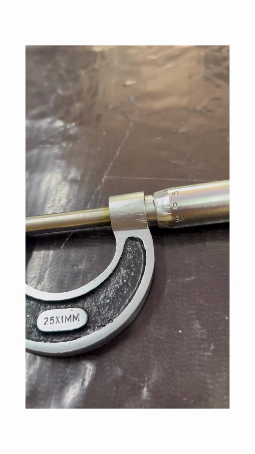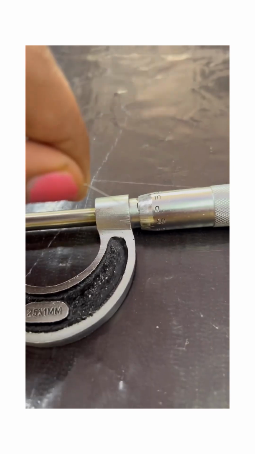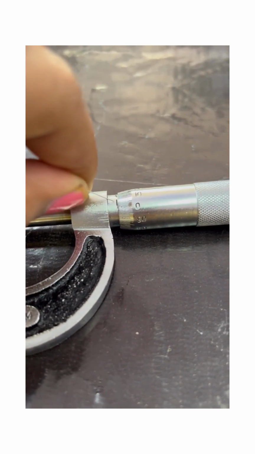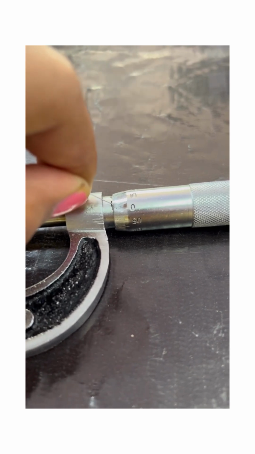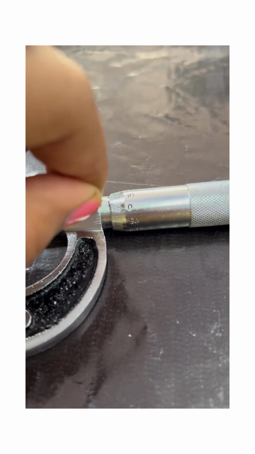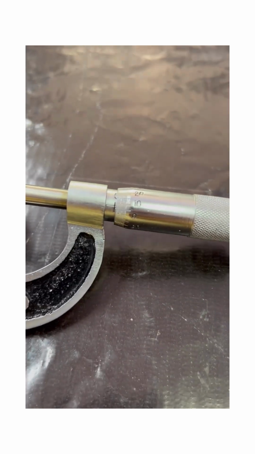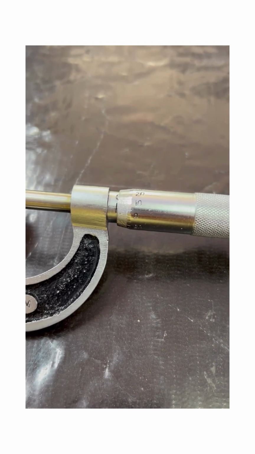and first of all its zero error will be calculated. Here, zero on the circular scale is around 7 lines below the reference line, so there is a zero error of minus 0.07 millimeter, which will be added in the final reading.